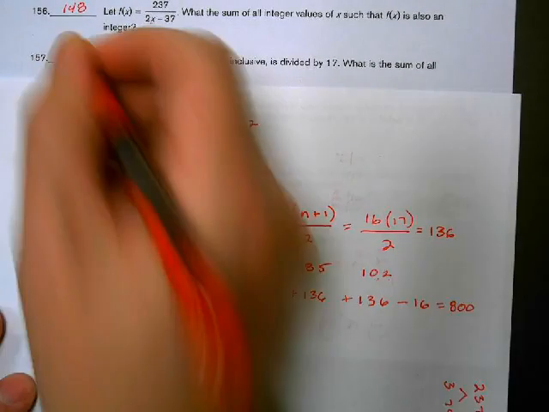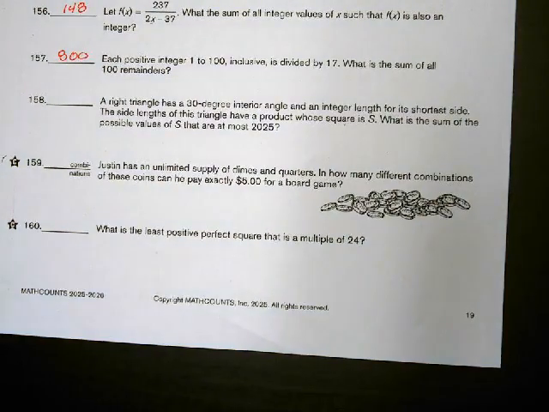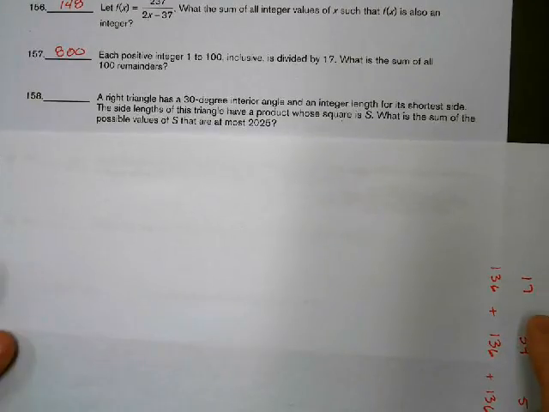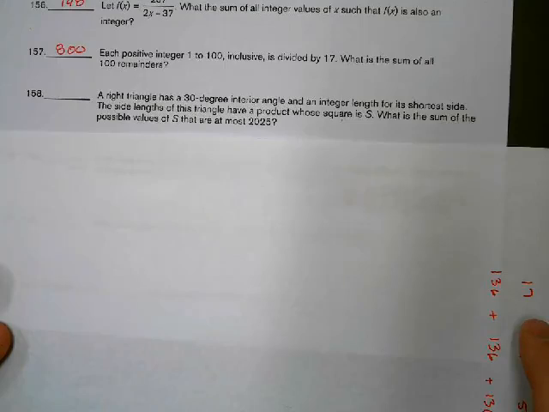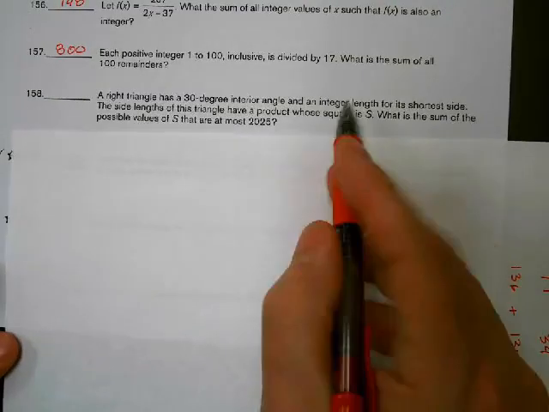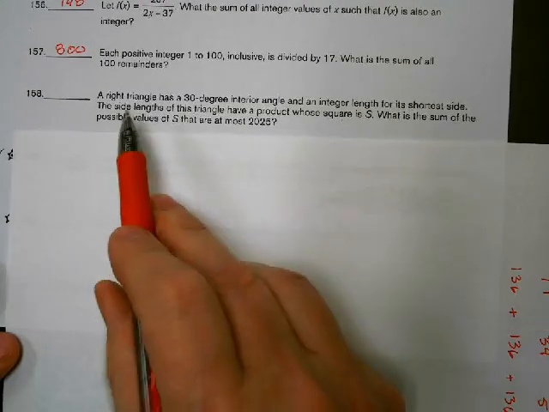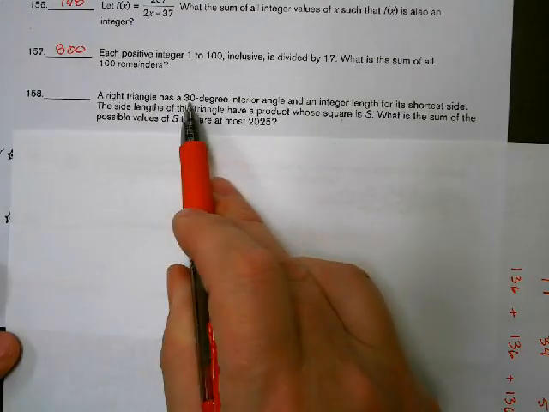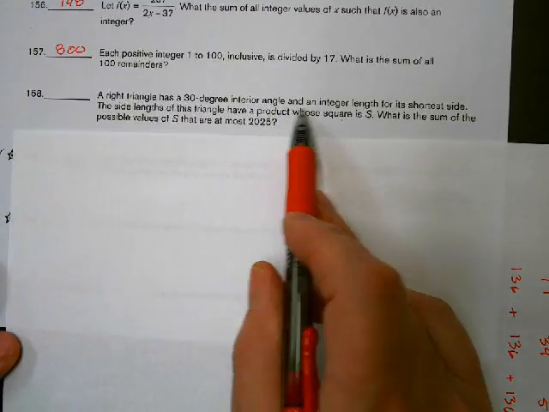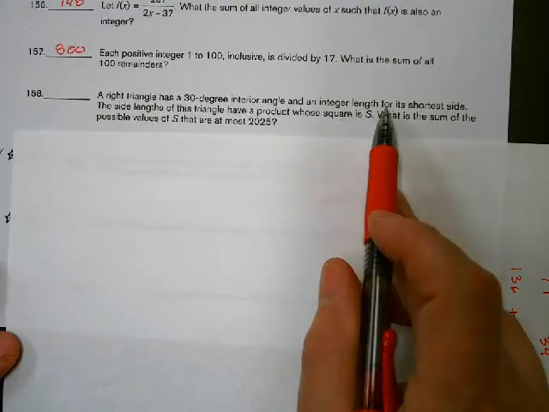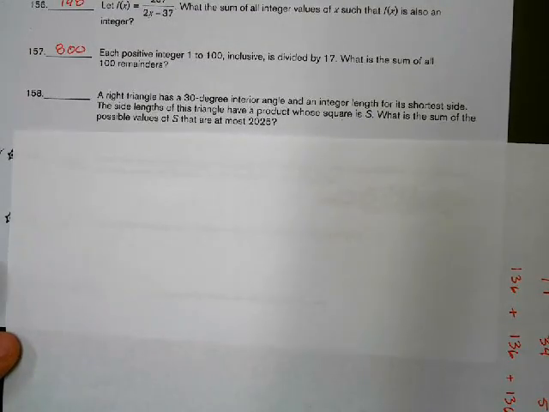A right triangle has a 30-degree interior angle and an integer length for its shortest side. Oh, integer. Misreading. The side lengths of this triangle have a product whose square is s. What is the sum of the possible values of s that are at most 2025?